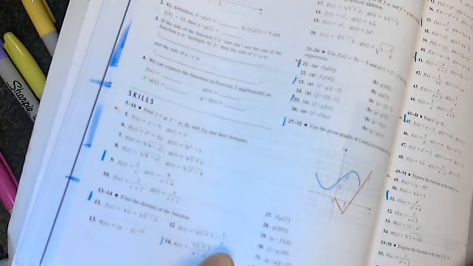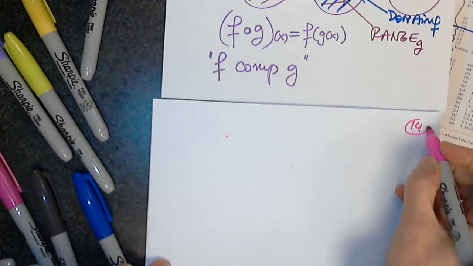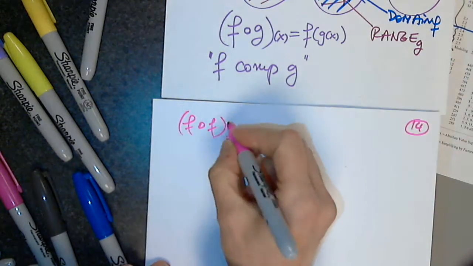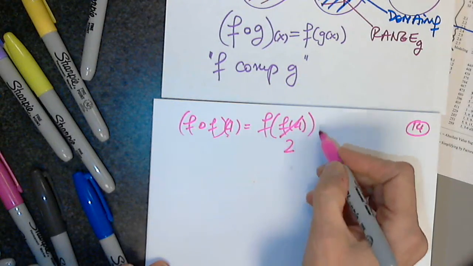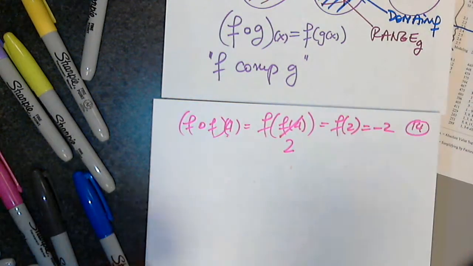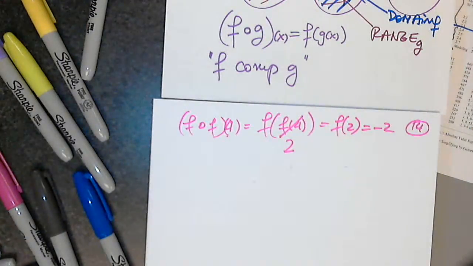Okay. So the answer is -2. Yes. F of 4 was 2, and f of 2 is negative 2. Let me write it. Maybe if you see it, it's better. So f of 4 is 2. So f of 2 equals negative 2. Better? Okay.